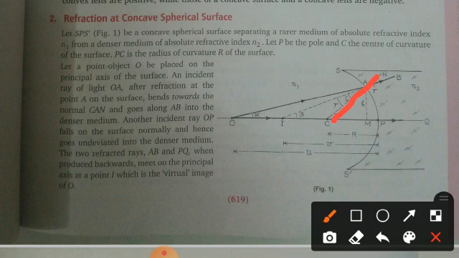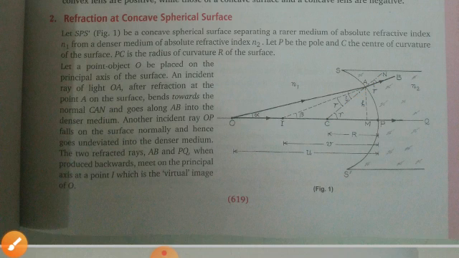Another incident ray OP falls on the surface normally. You can see here another ray, which is your OP.